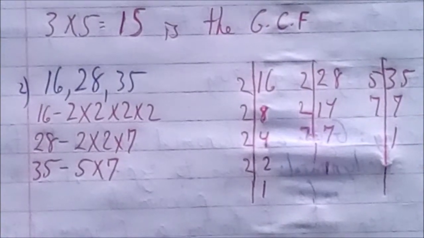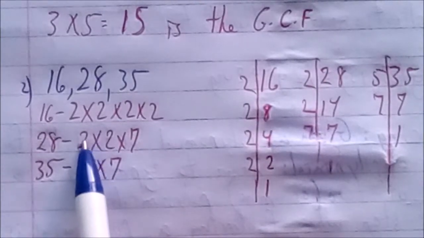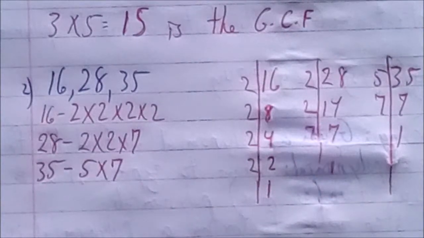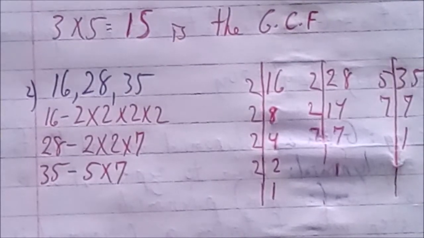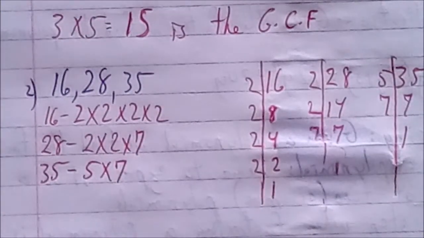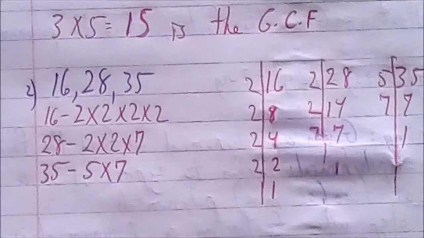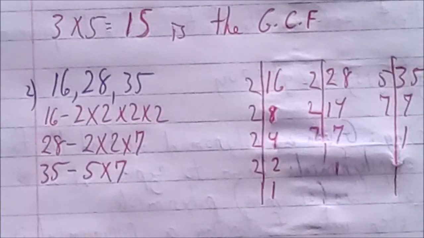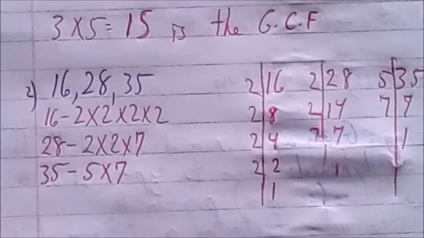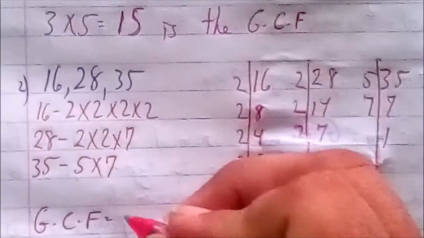Okay, so what is common in all of them? Here we have 2, 2, 2, 2. Okay, so if you notice, the 2s are not common in all of them, the 5s are not common in all of them, the 7s are not common in all of them. So there are no prime factors common to 16, 28, and 35, and it will happen this way. But their greatest common factor exists. There's a number that can go into 16, 28, and 35, and therefore, we can say that in this case, our greatest common factor is 1.